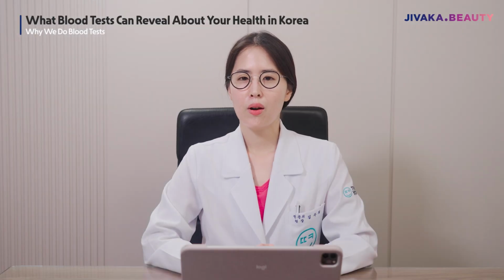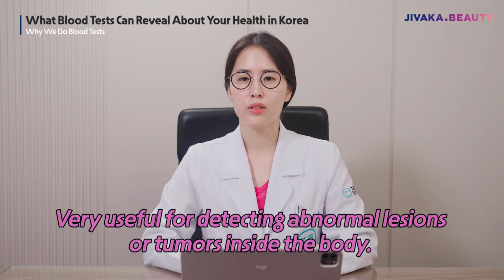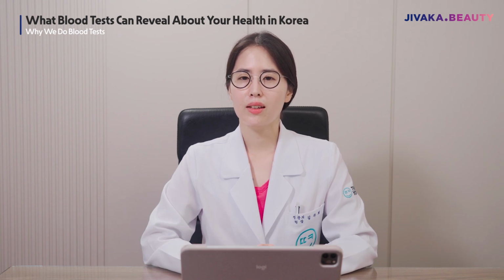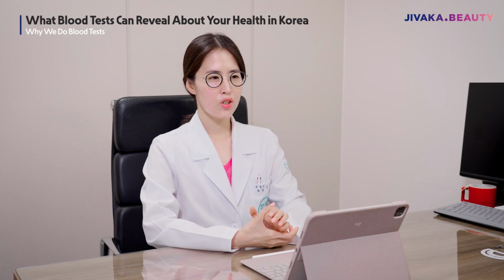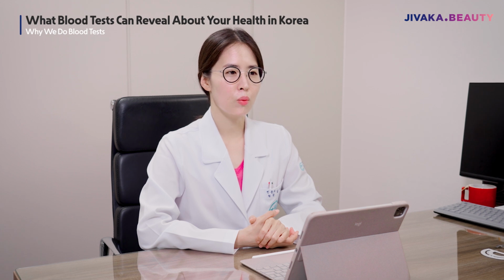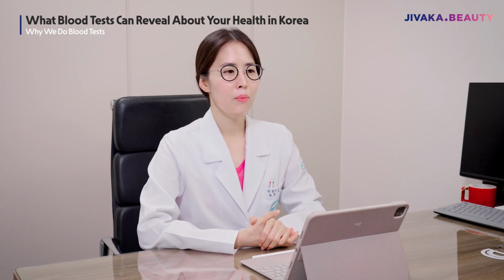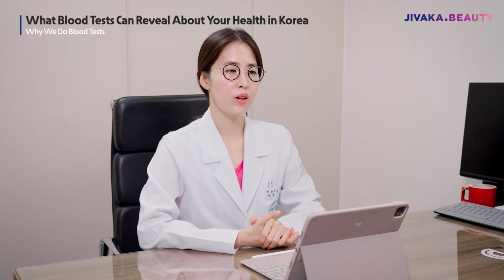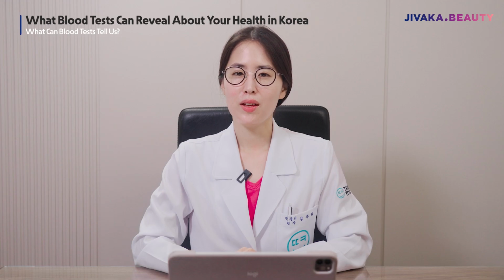So CT, MRI, and endoscopy are very useful for detecting abnormal lesions or tumors inside the body. However, they can't fully identify functional issues with each organ. In contrast, blood tests cover a wide range of indicators. They allow us to assess whether an organ is functioning properly, making them one of the most basic and essential methods to evaluate our health. So what can we learn from blood tests?